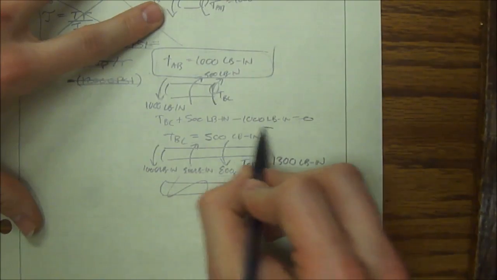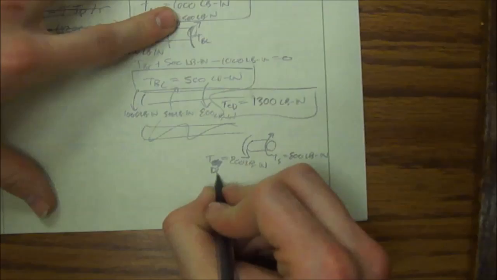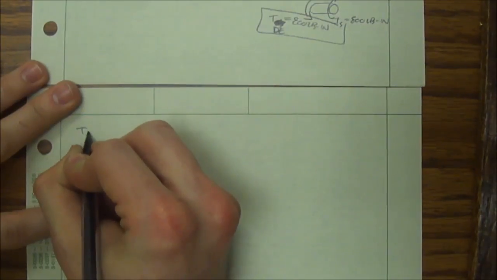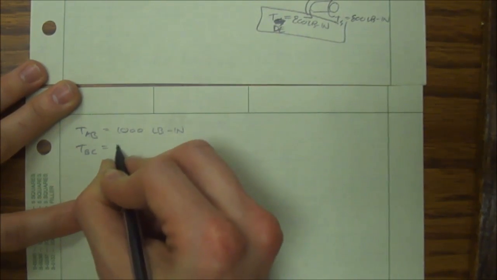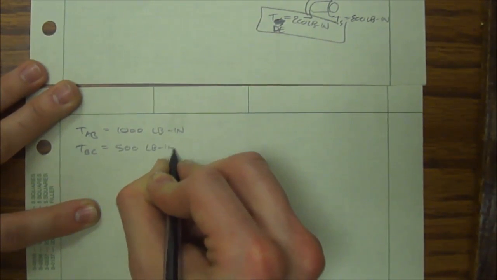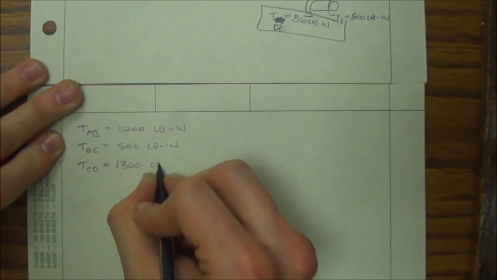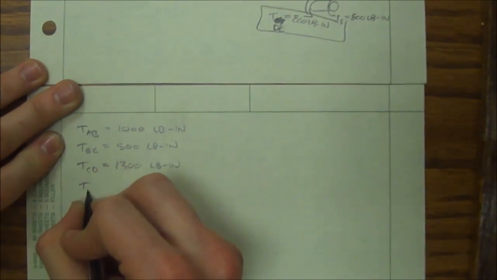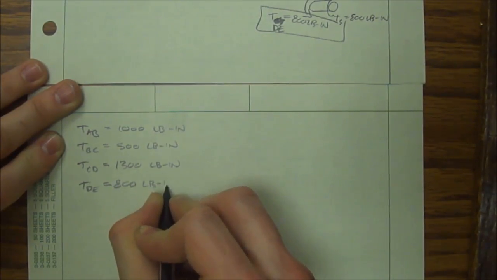Alright, so I've kind of scattered it around here. We have our torques from A to B, B to C, C to D, oop, mislabeled that one, D to E. We have our four internal torques, so TAB equals 1,000 pound-inches, TBC equals 500 pound-inches, TCD equals 1,300 pound-inches, and TDE equals 800 pound-inches.